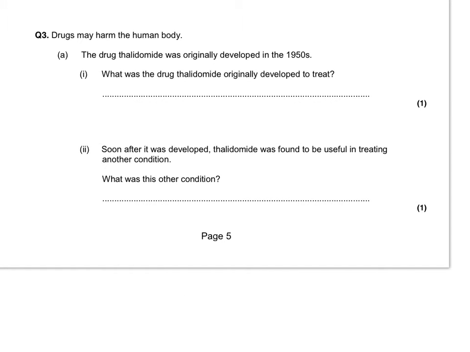The first part of question 3 is again another factual recall question. What was the drug thalidomide originally developed for? You had to get the idea of poor sleeping, as it was originally a sleeping pill. For question 3a, what other condition could it treat? Well, it was used to treat morning sickness.